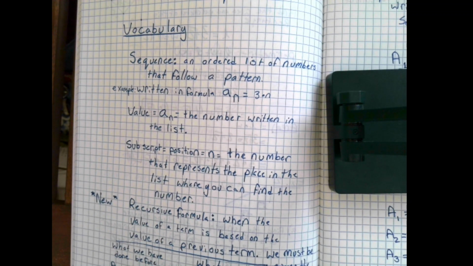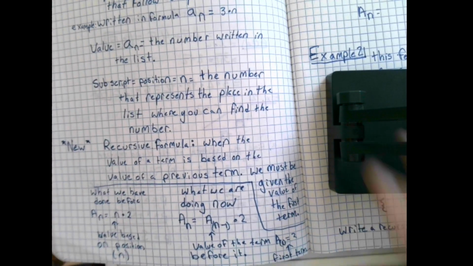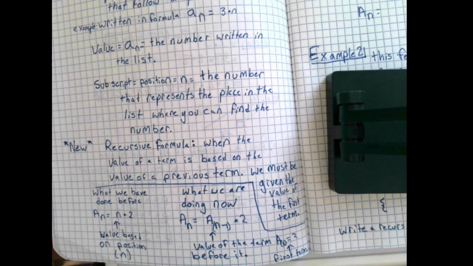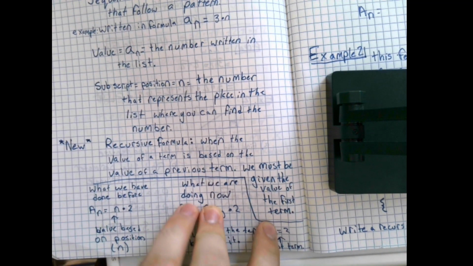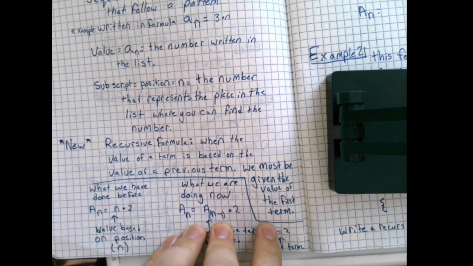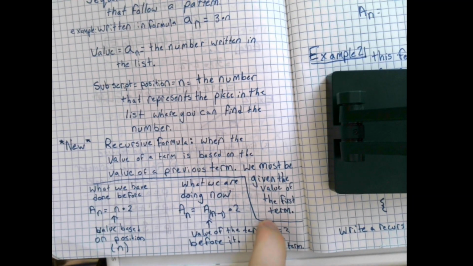Our new vocabulary word for today is recursive formula. A recursive formula is when the value of the term is based on the value of a previous term, not just the position. Now, if you're given a recursive formula, you must be given the value of the first term. You need that first term's value in order to get things started. Since every term is based off of the term before it, or even further back, you need that first term in order to find it.